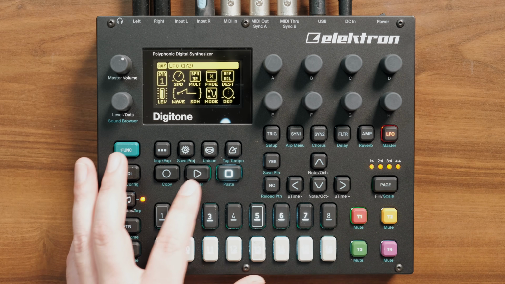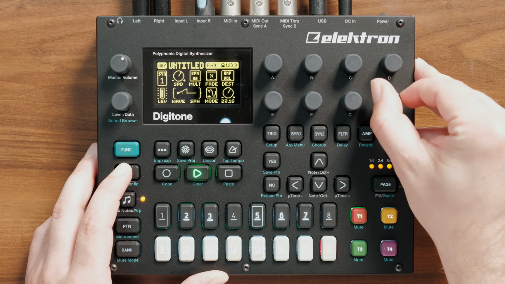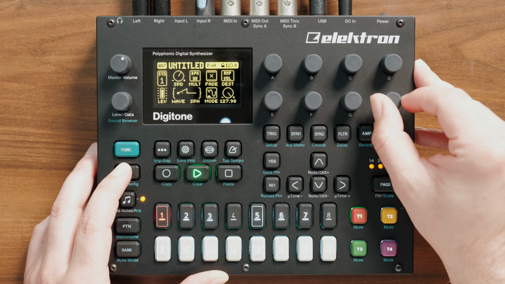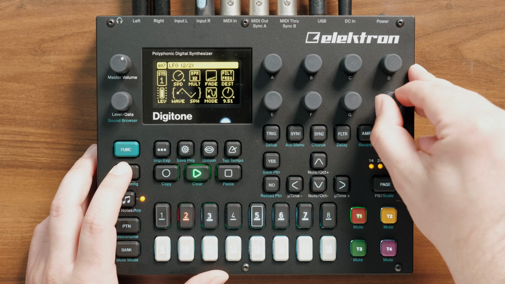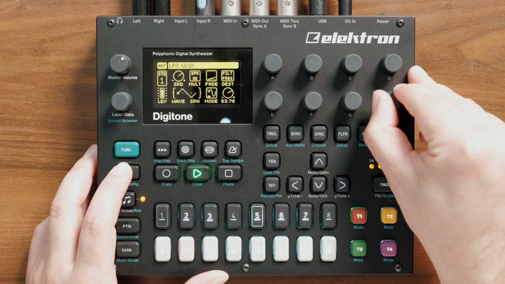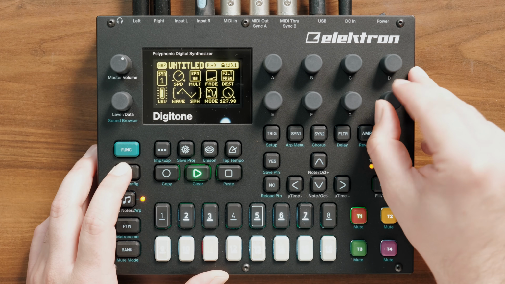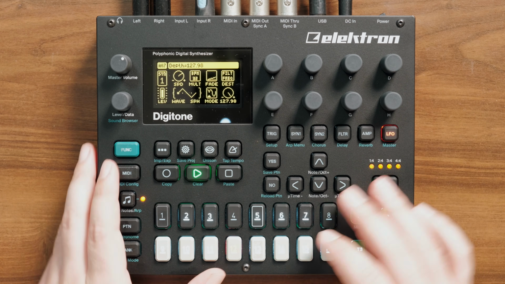So let's start with the first one. Nice, there's a nice vibrato coming in. Let's go to the second. Okay, the bass and the step sound completely changed now.